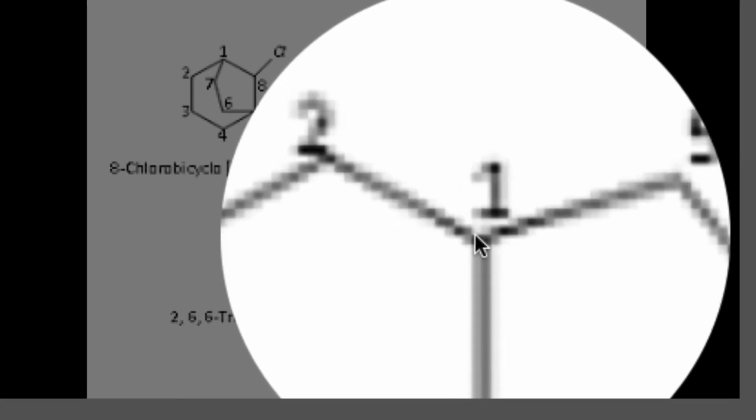And if you look at the example on the right-hand side here, we've got a compound that has a total of 9 carbons, right?